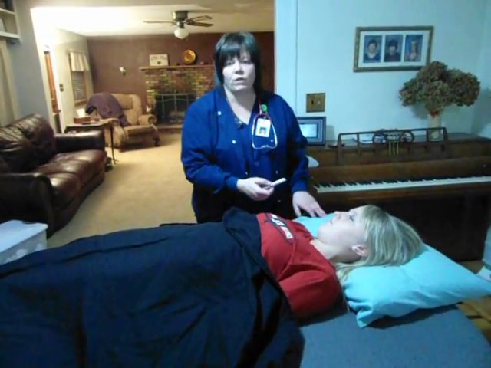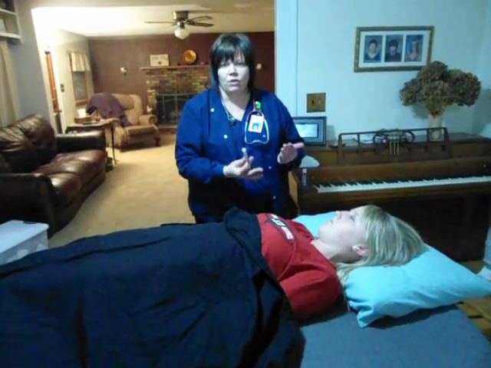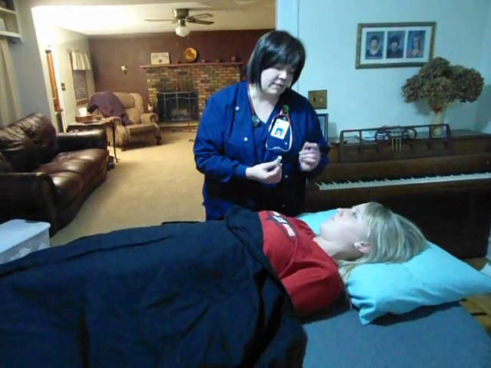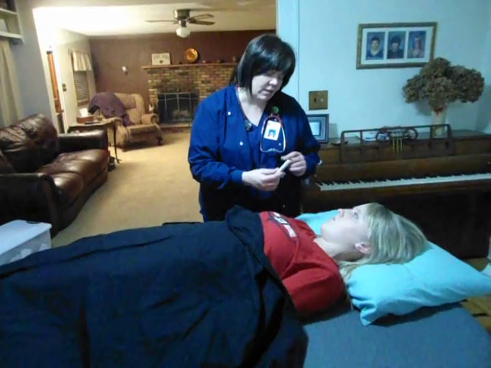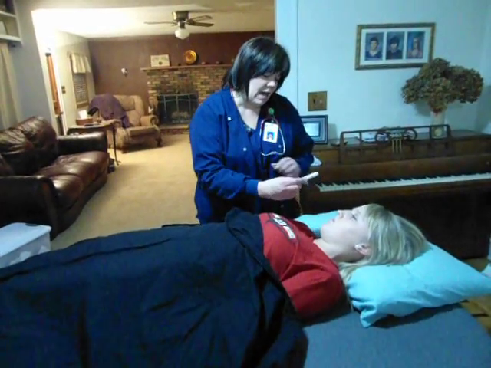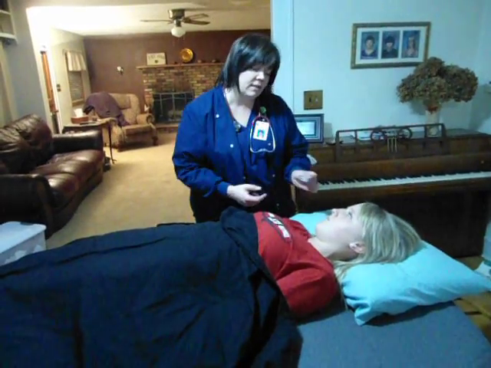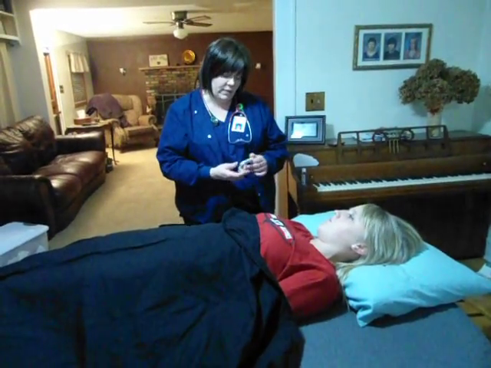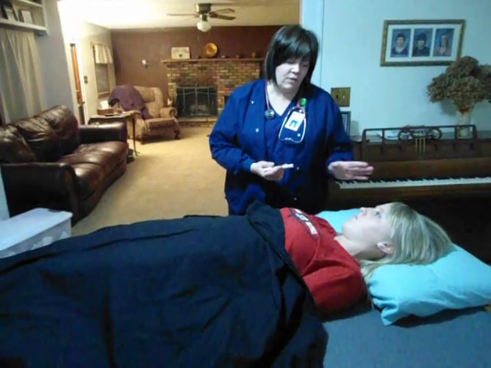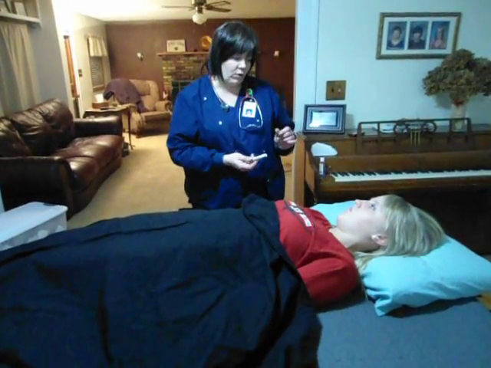And I'm going to be watching for equal eye movements and just assessing for head trauma, to see if there's anything going on that's wrong inside. I'm also going to measure the pupil size so I can see what the size is. That's another thing to tell if there's anything going on in the brain.